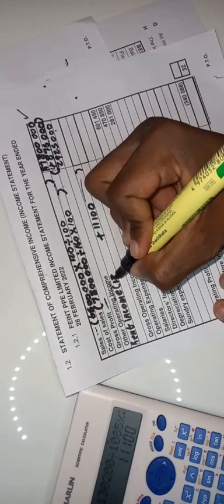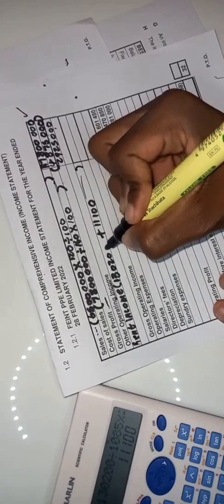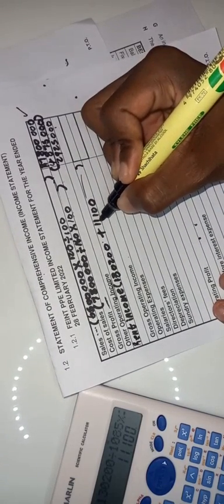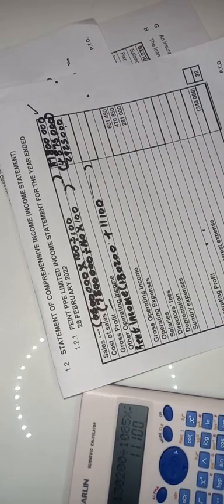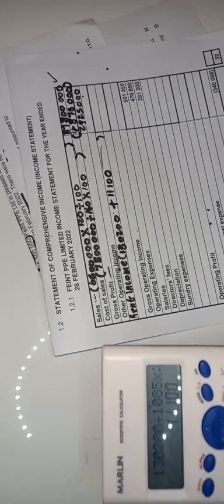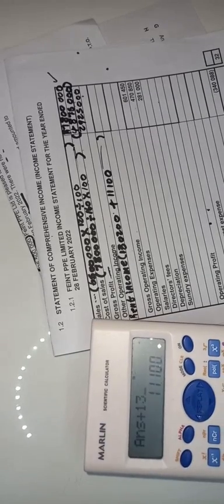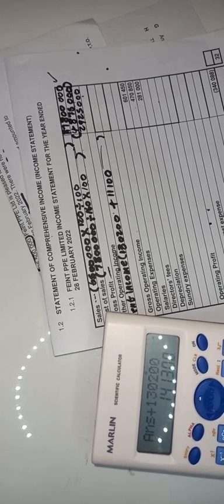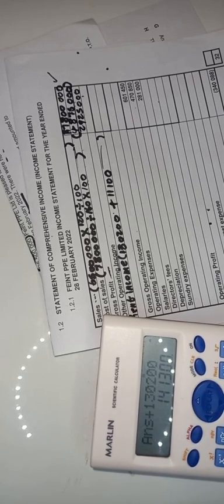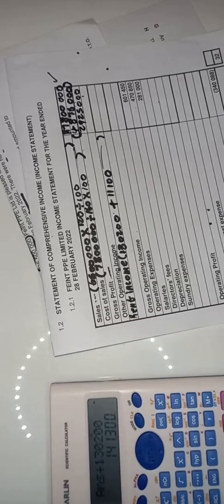So 11,100 plus 130,200 gives us 141,300. That's the total for rent.